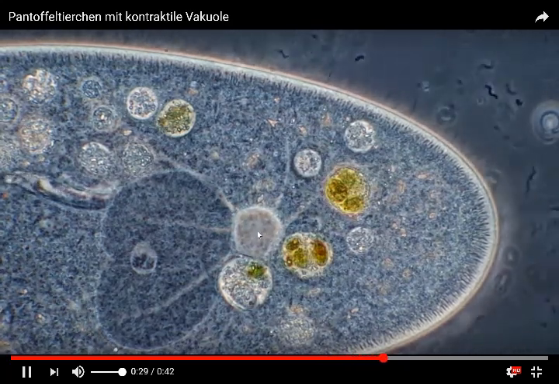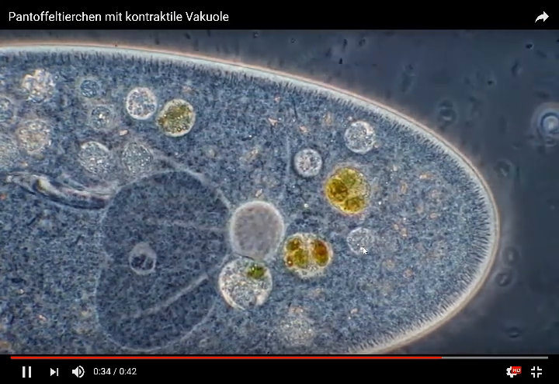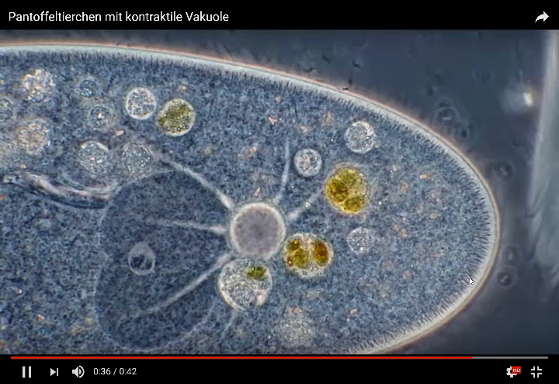And so this is just sort of a background process that's happening in this animal's body at all times to try to rid it of excess water that's coming in from the surrounding environment.